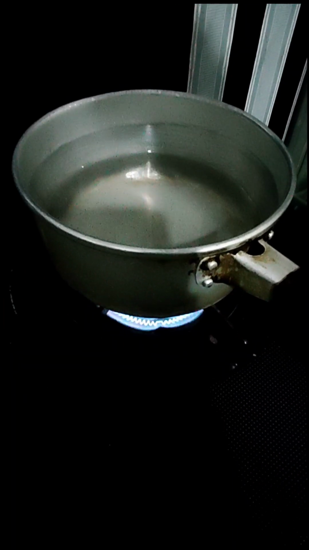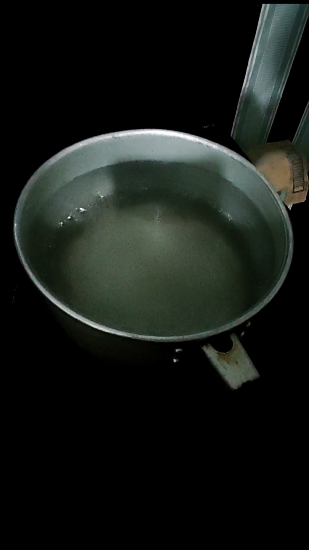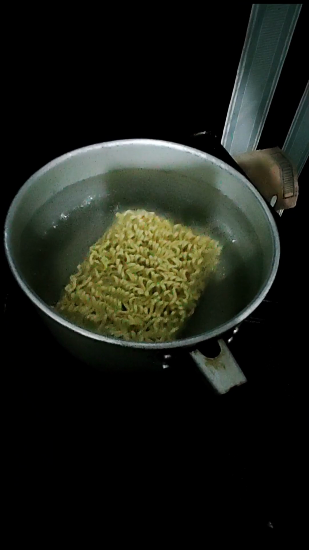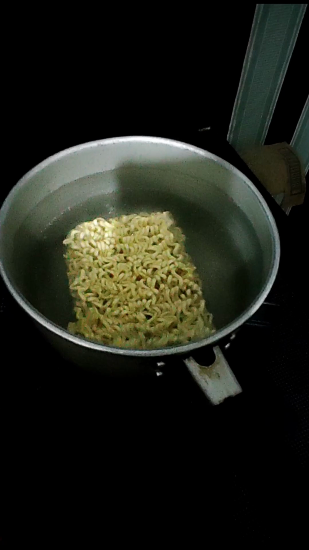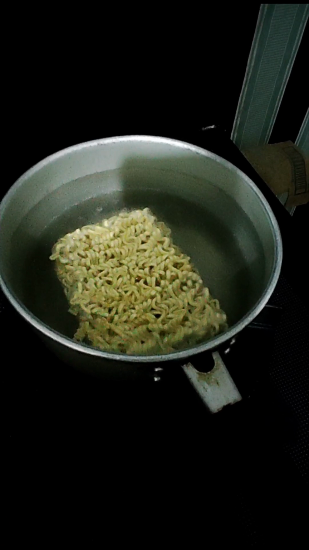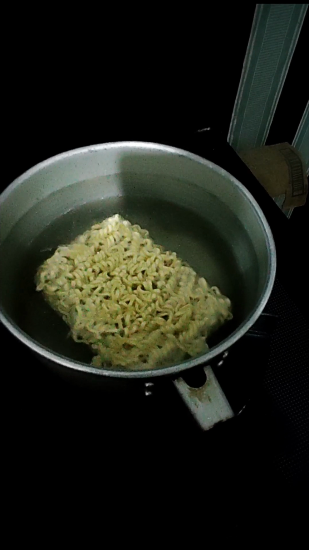Boil the noodles in boiling water while stirring. While the noodles are boiling, prepare the spice and seasoning oil on the plate.